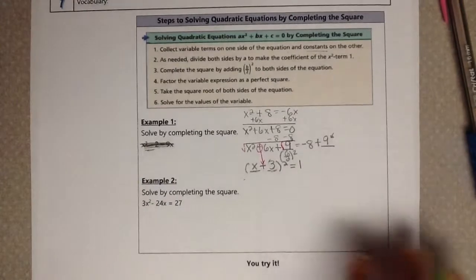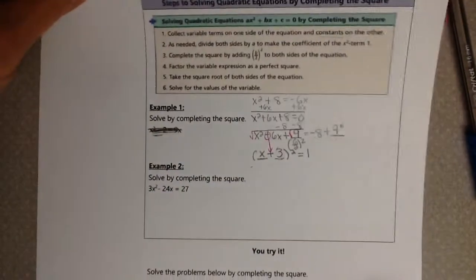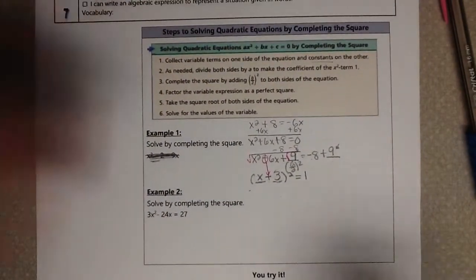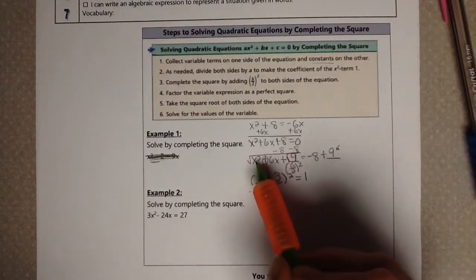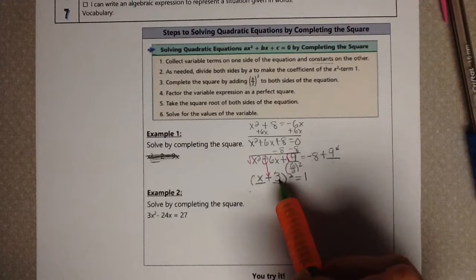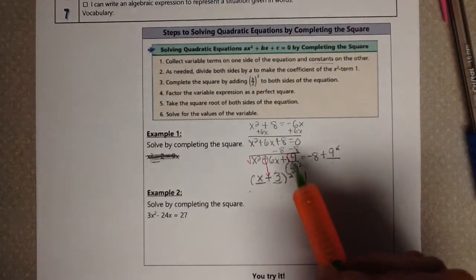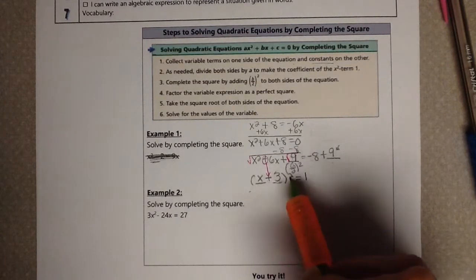Okay, our goal is to find values for x that will make that whole equation equal to 0. So this is what you did again yesterday. You went from this step to this step. Now we have an equation. So now we want to solve for x, which means I need to get it out of those parentheses. In order to do that, I have to get rid of squaring.